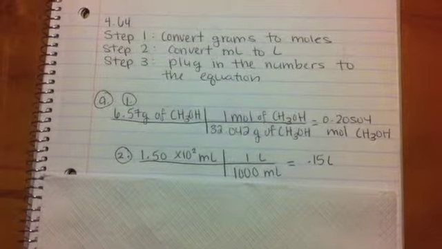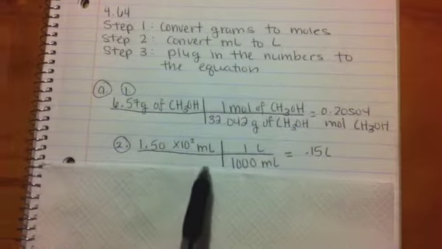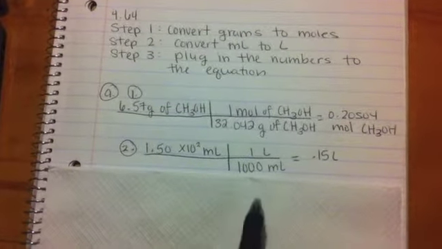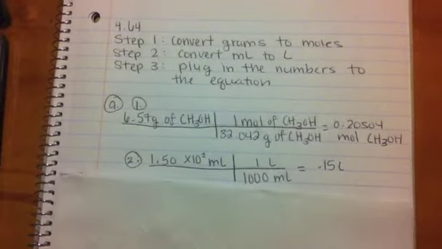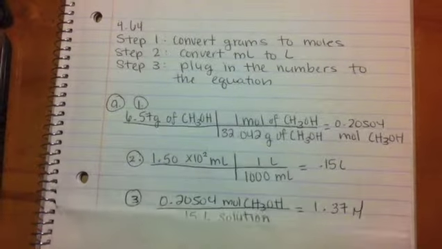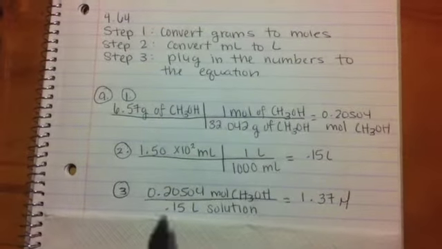Step 2, you will convert 1.5 times 10 to the second milliliters to liters by dividing by 1,000 milliliters, which will give you 0.15 liters. And finally, step 3, you plug in the numbers. 0.20.